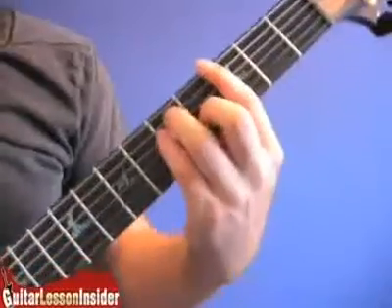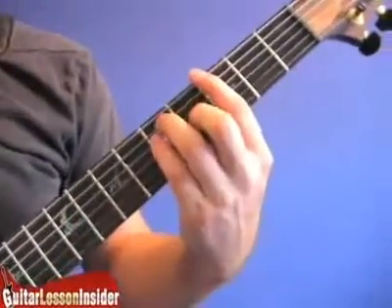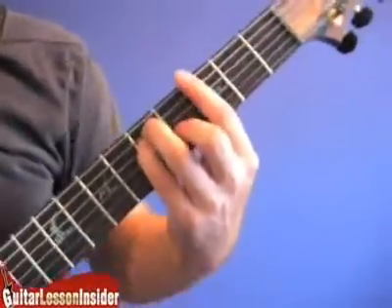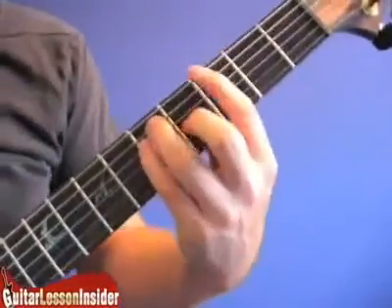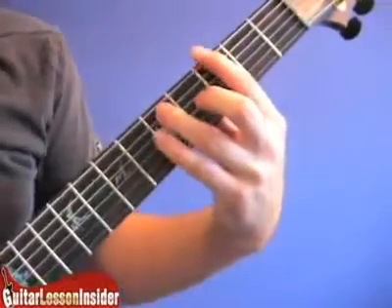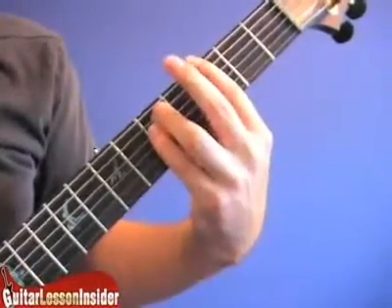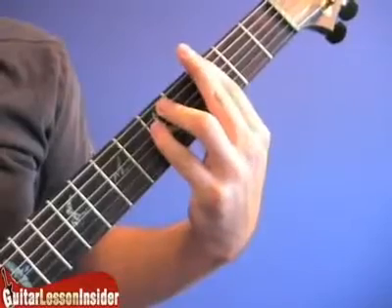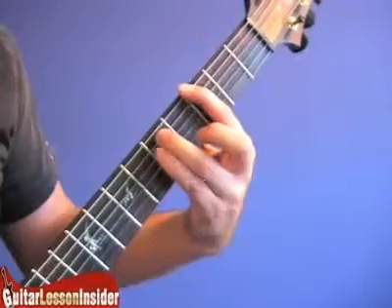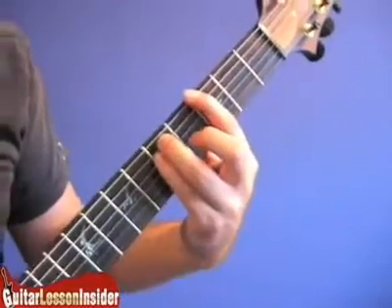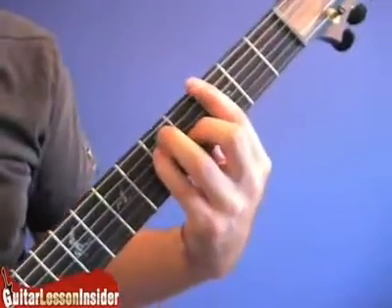Power chords are very similar to bar chords, so if you have just a G major bar chord like this, a power chord is just going to be those first 3 notes. If you can see there, I'm just playing the first 3 notes. And then the bar chord is all of the notes.